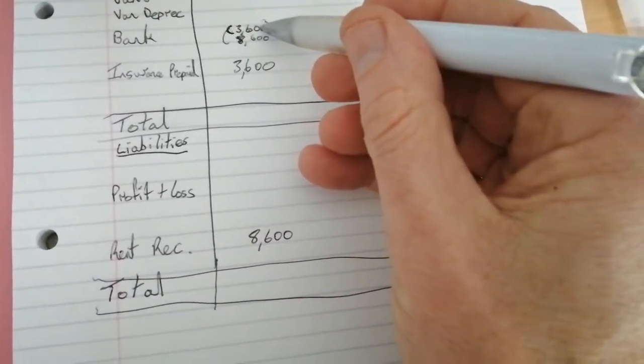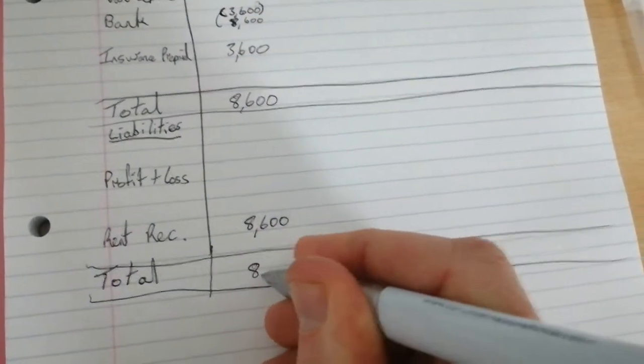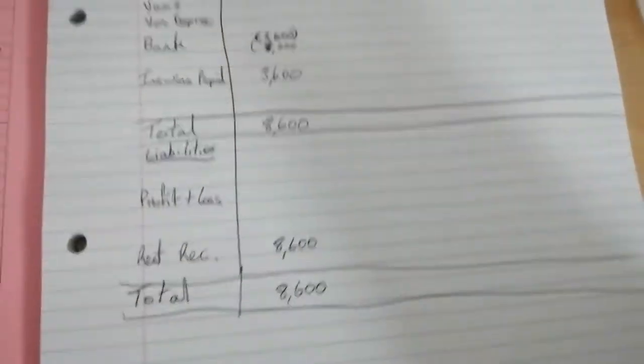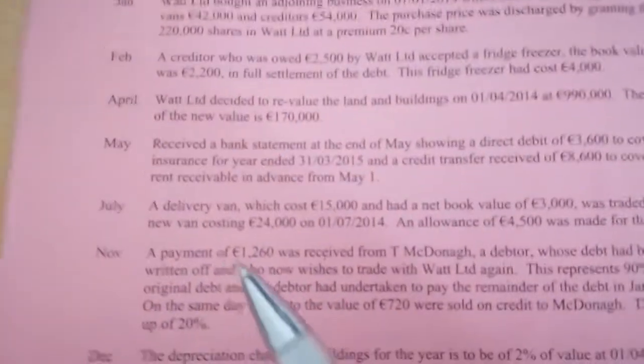3,600 minus 3,600 is 0, plus 8,600 is 8,600. And down here, there's only one entry, plus 8,600, but everything is balancing fine. So that's May. Then July, let's have a look at it.